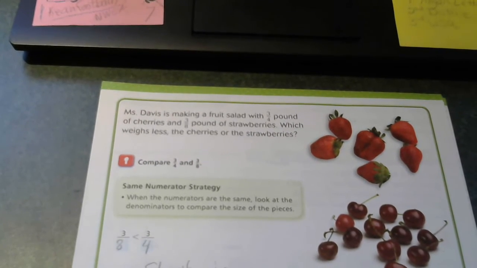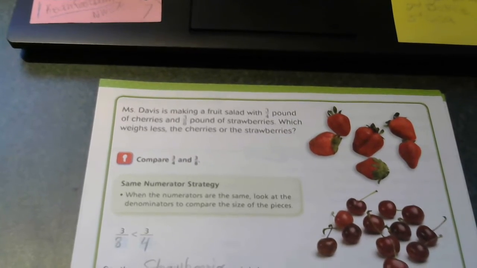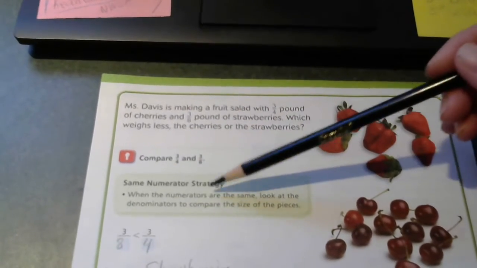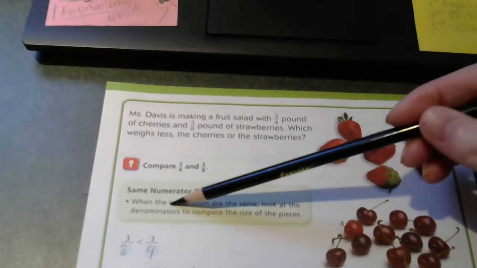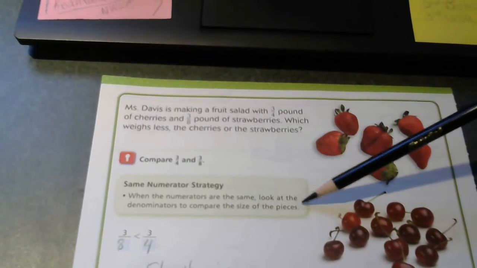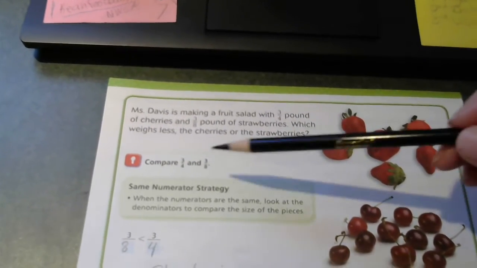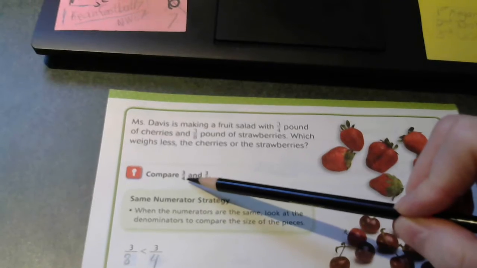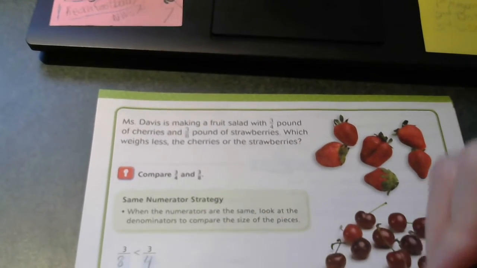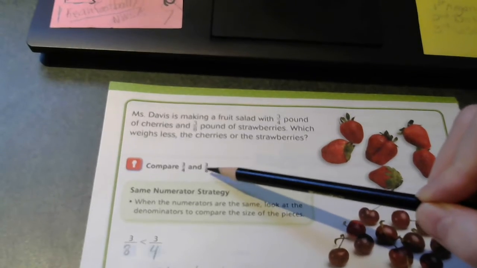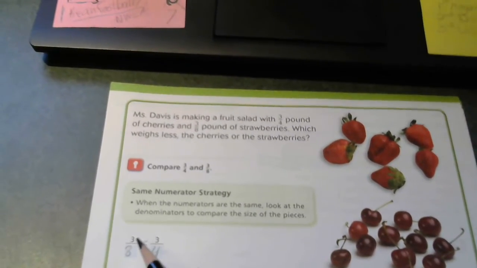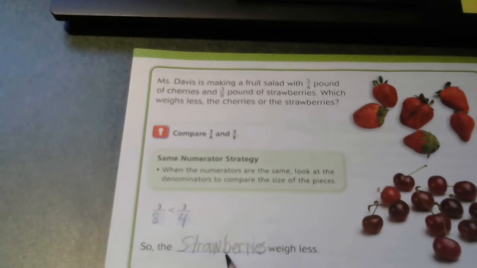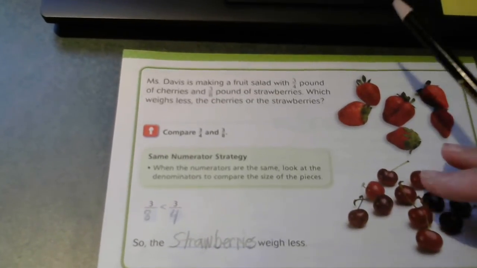Compare 3/4 and 3/8. Now, using the same numerator, which is the top number, when the numerators are the same, look at the denominators to compare the size of the pieces or the size of the wholes. Now, 4ths are much larger than 8ths. A pie cut into 4 pieces, the pieces are going to be much larger than a pie cut into 8ths. So 3/8 is less than 3/4. So the strawberries weigh less.